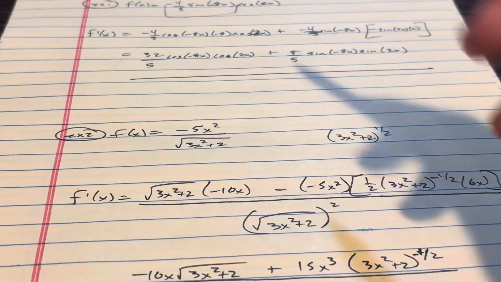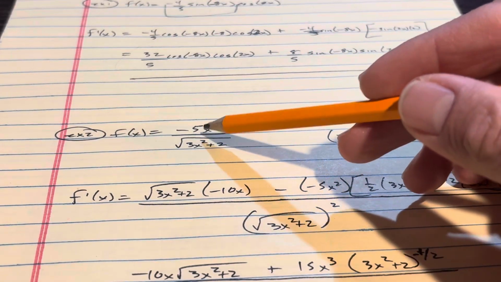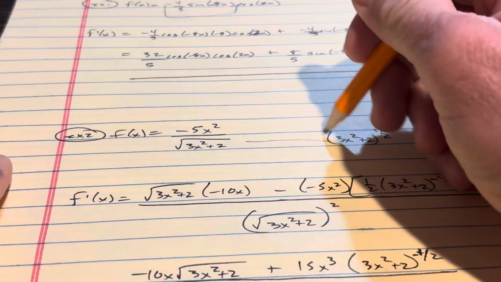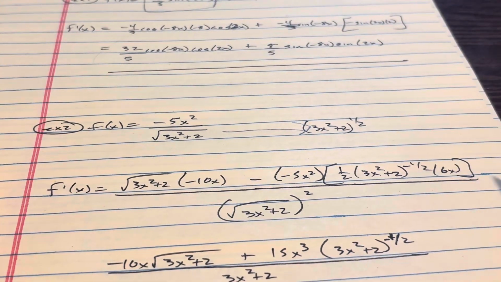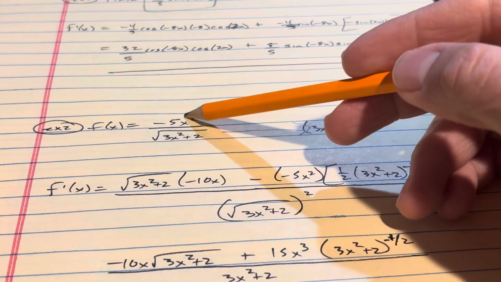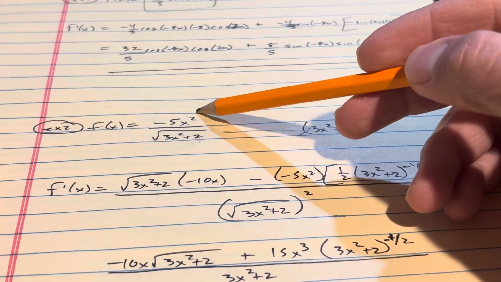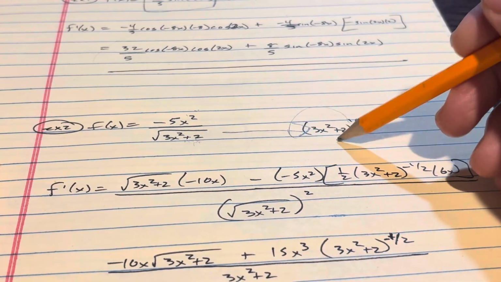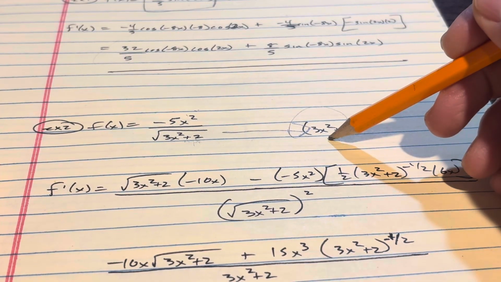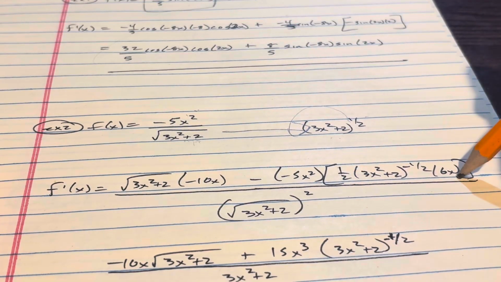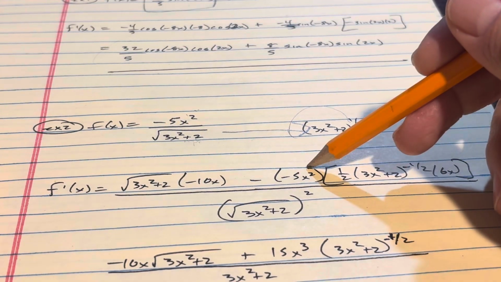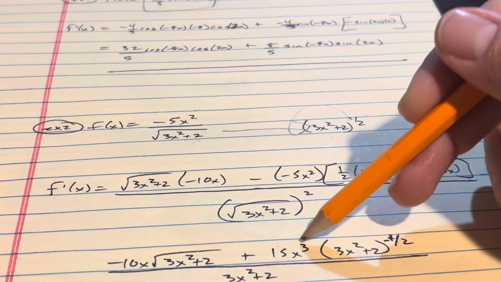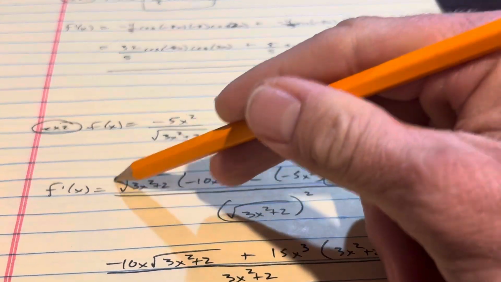Number 2, f of x is equal to negative 5x squared over the square root of 3x squared plus 2, which is how you write it using a fractional exponent. I'm going to use the quotient rule here. Low d high minus high d low, the derivative of the denominator there. 1/2 u to the 1 power less. Derivative of u would be 6x. 1/2 of 6x is 3x. This times this is going to be negative 15x to the third, but you're subtracting, so it's positive 15x to the third. I'm going to put this out front.